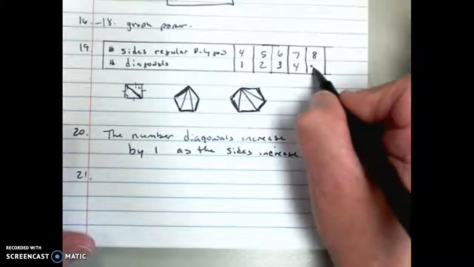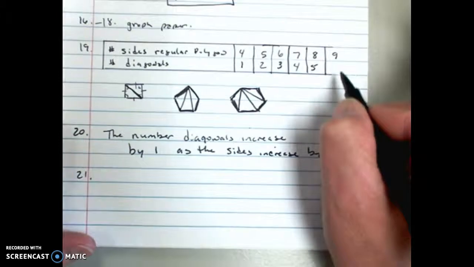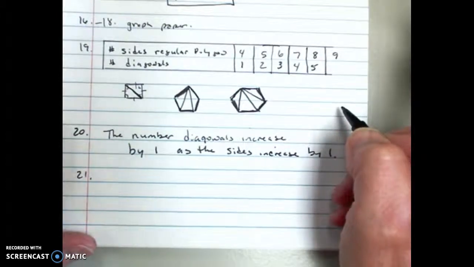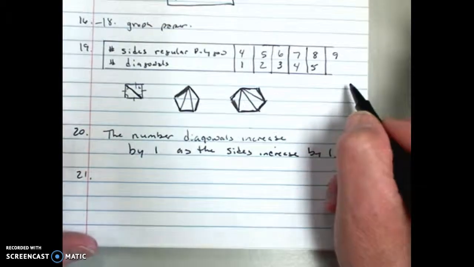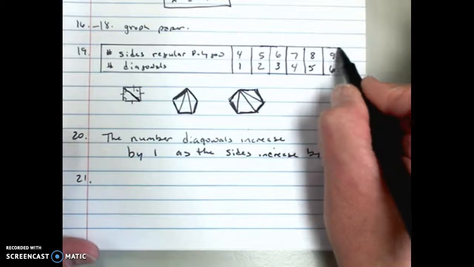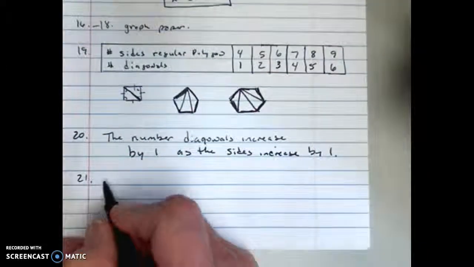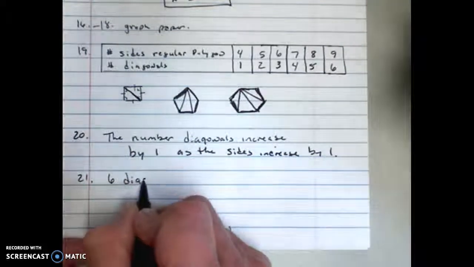If you said 5, you are exactly correct. How about if we had 9 sides? How many diagonals would there be? And again, if you said 6, you are exactly right. So for number 21, our answer, of course, is 6 diagonals.